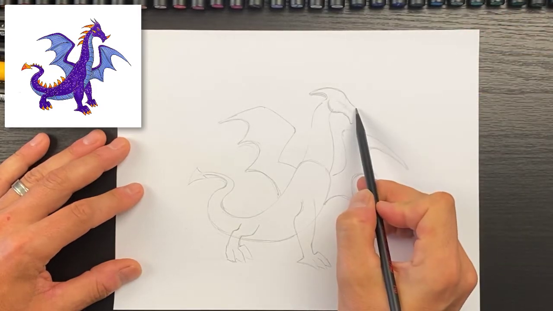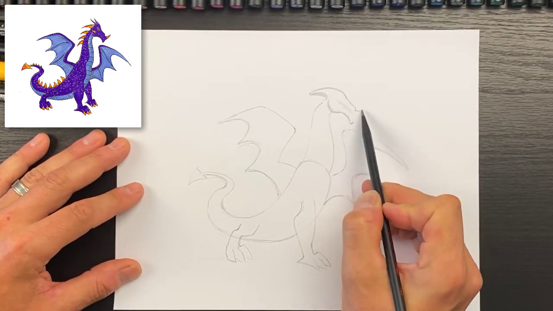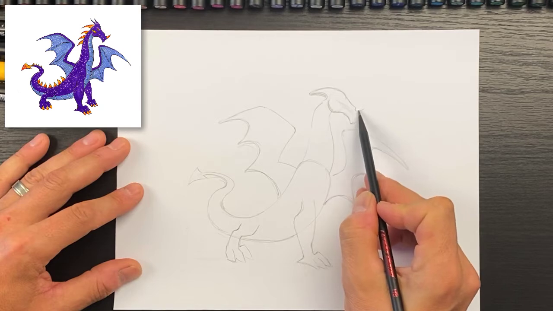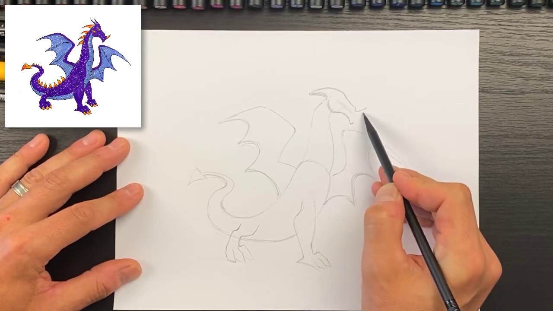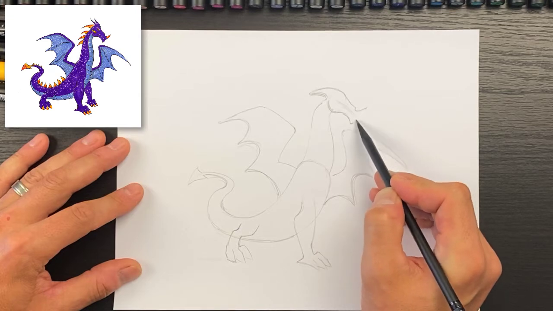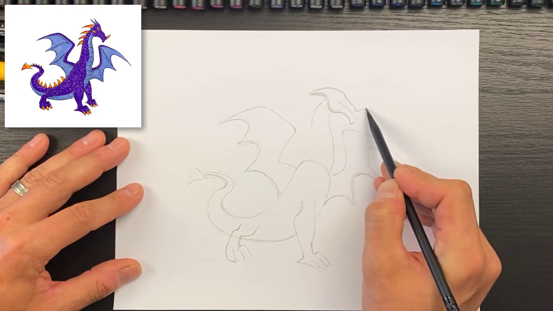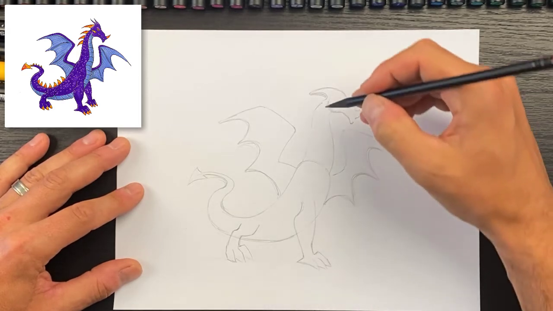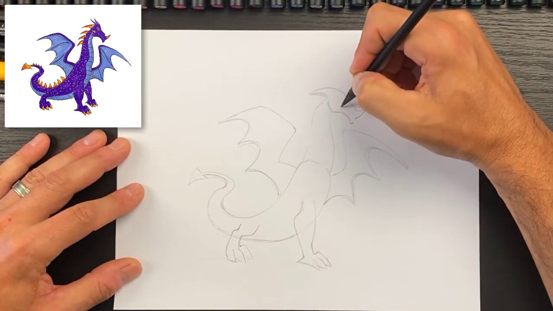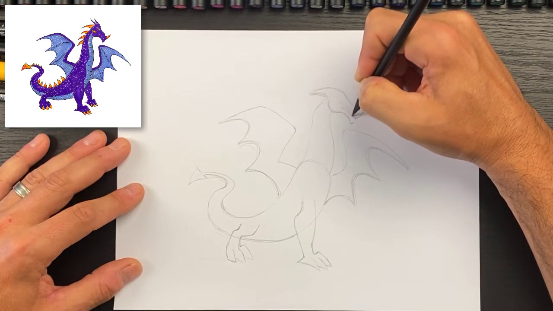And then we're going to do this U shape, almost like maybe a J. And then this will be almost like a horn on the nose, and will come down to about here like that, kind of rounded. And then over here we'll have the break line from where the mouth is like that.